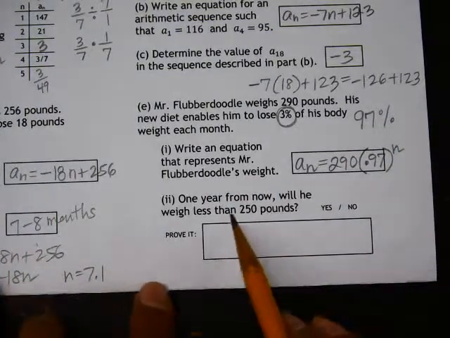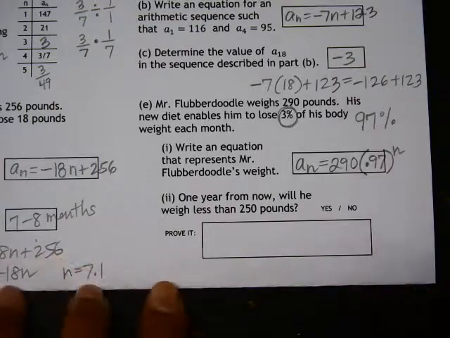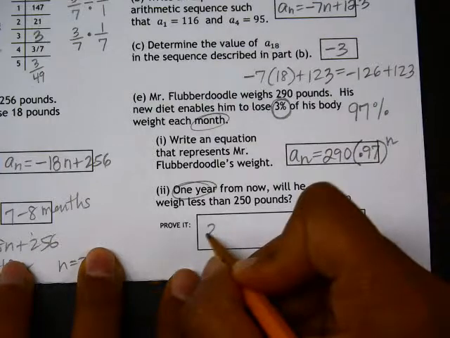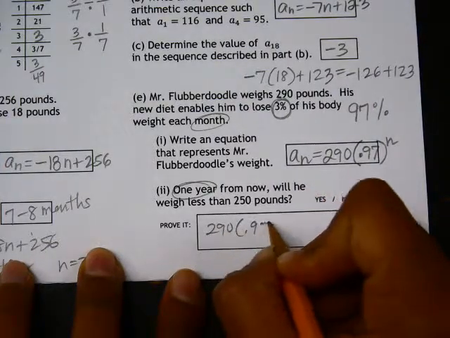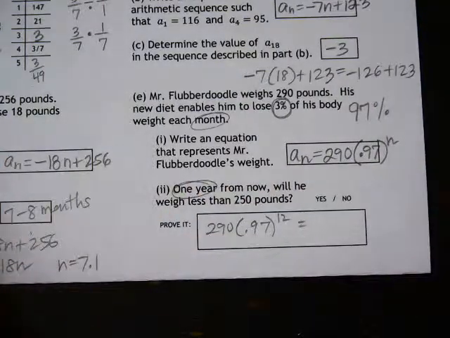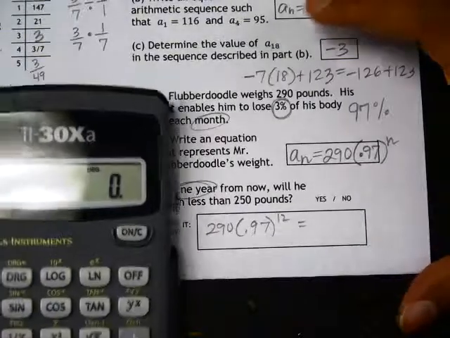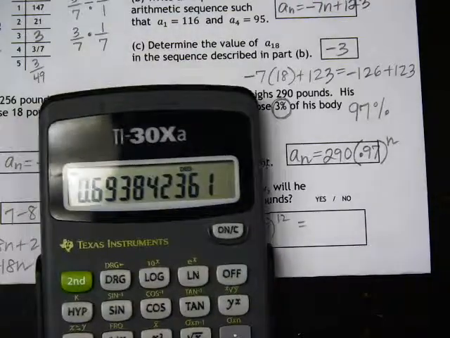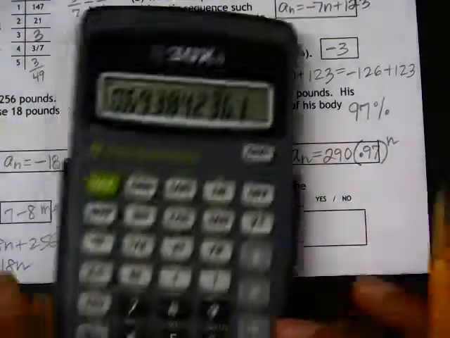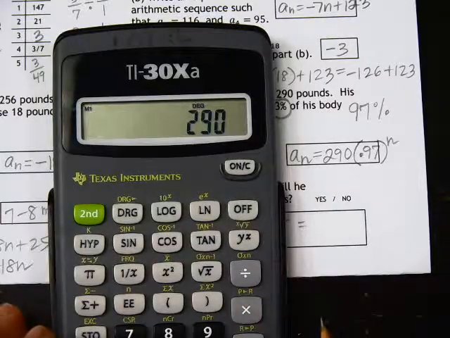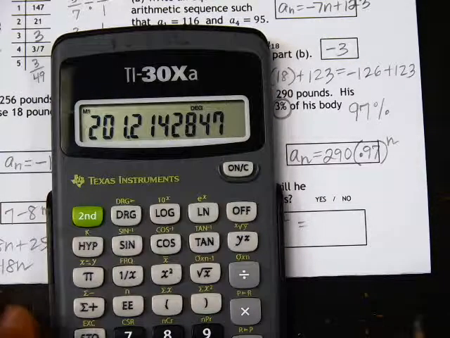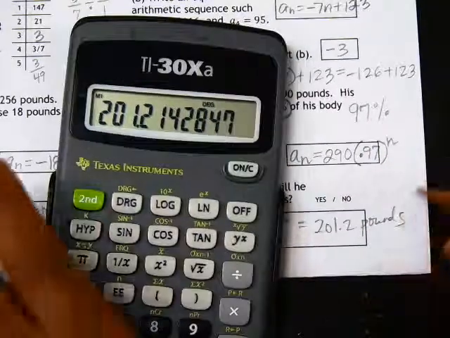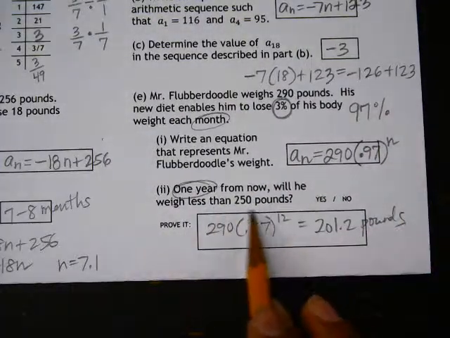This last question says, if it's 1 year from now, will he weigh less than 250 pounds? So 1 year meaning 12 months, so I'm going to plug 12 in for my n value. So in this case, I'm doing 0.97 to the 12th power. We get this decimal, and then we need to multiply that by 290. Alright, this gives me 201.2 pounds. So yes, he does weigh less than 250 pounds.